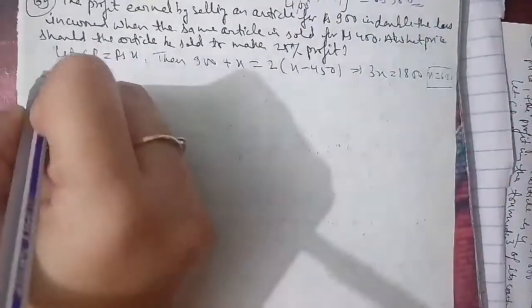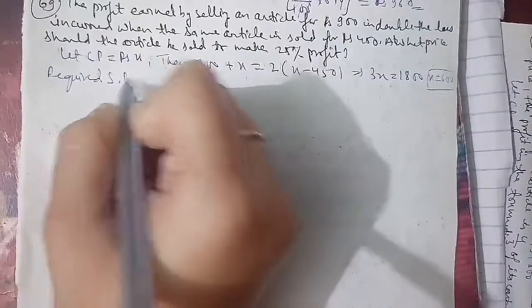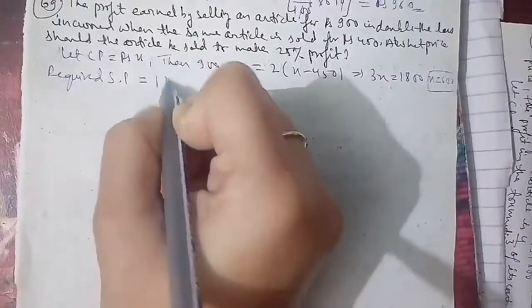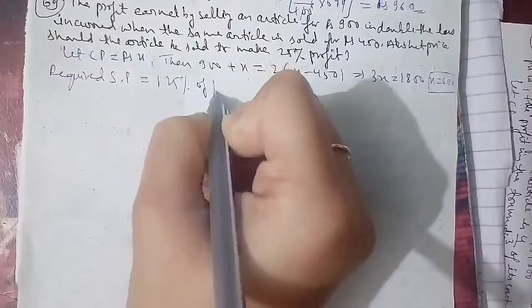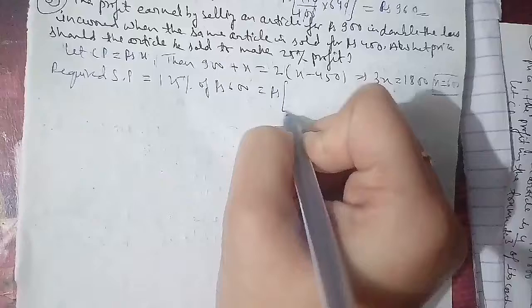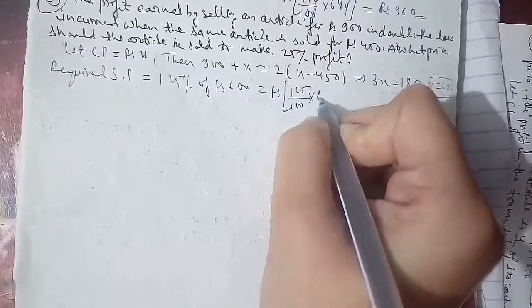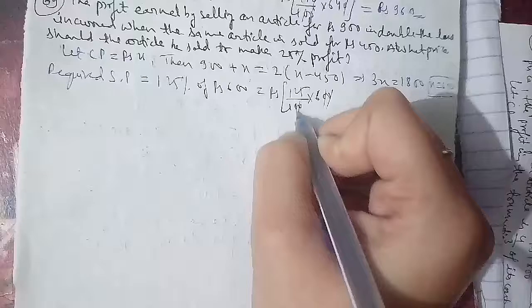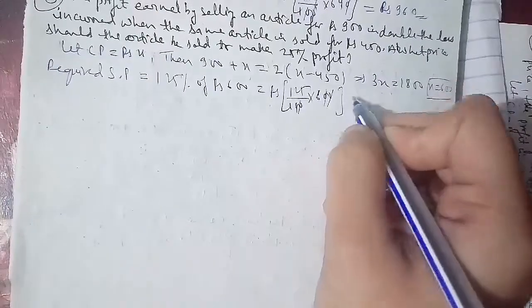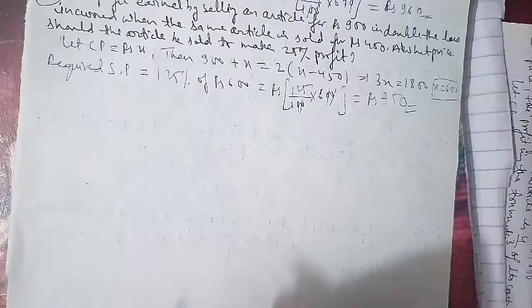So the required SP equals 125% of rupees 600, which is equal to 125 upon 100 into 600. The two zeros get cancelled, so 125 times 6 is rupees 750, which is the answer here.